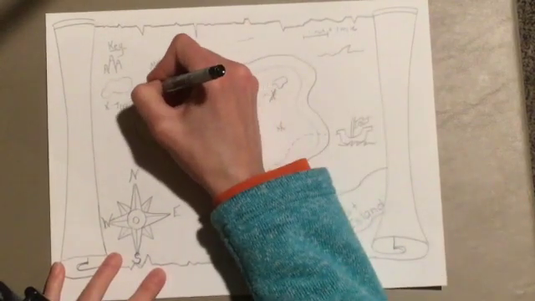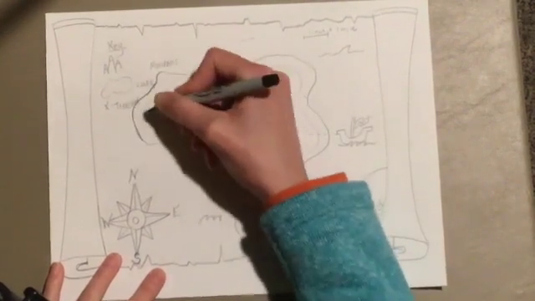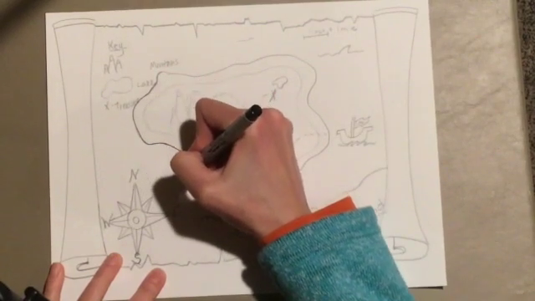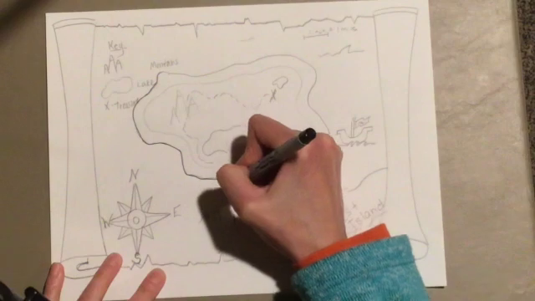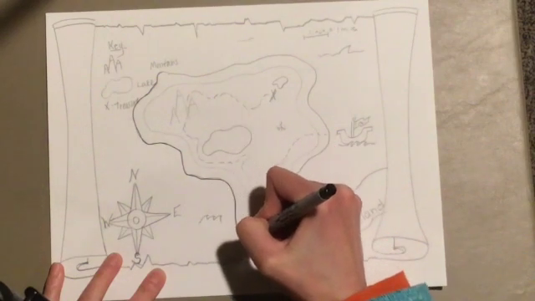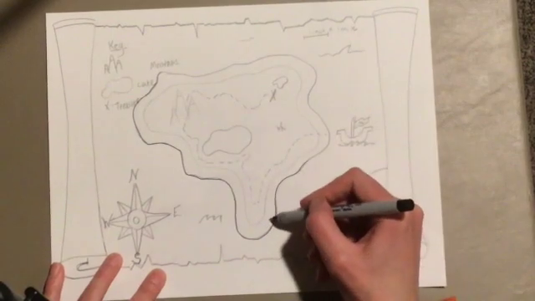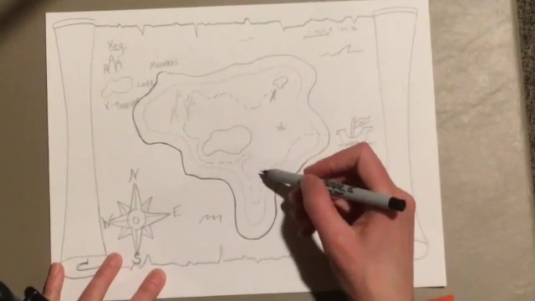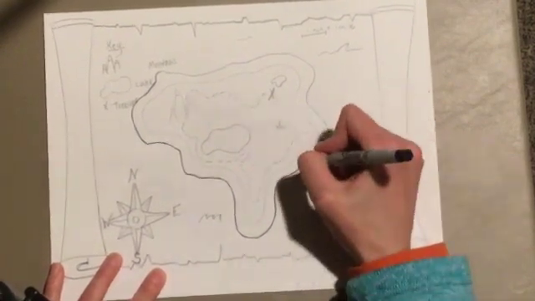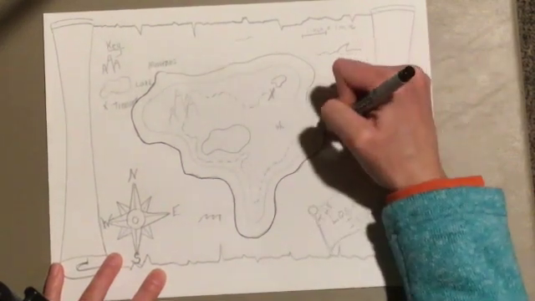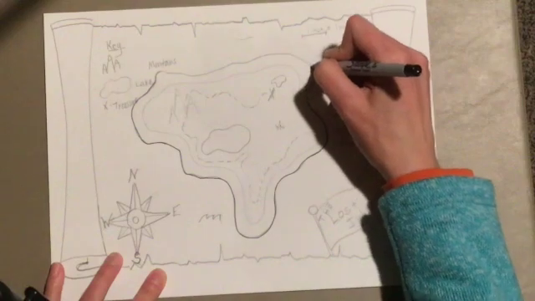Now, I did make this line in here where I said the beach was. I think I'm going to leave that just pencil for now. And when I color it, I'll just do this a sandy color and this more of a grassy color. I don't think I need to divide the sand and the grass with a Sharpie line.